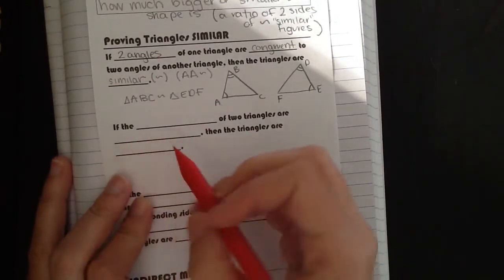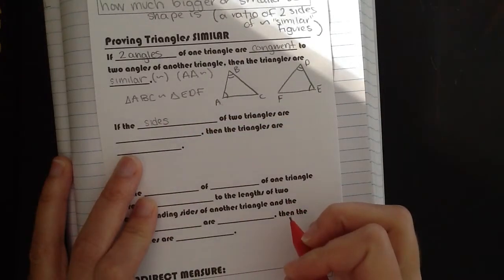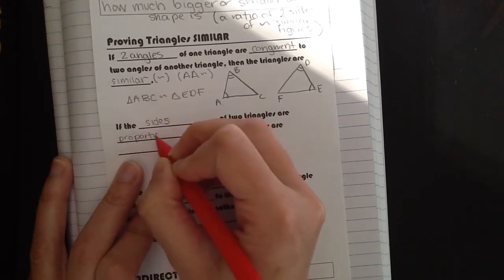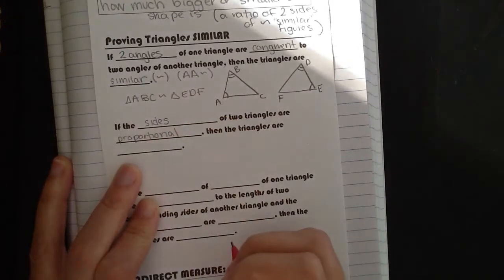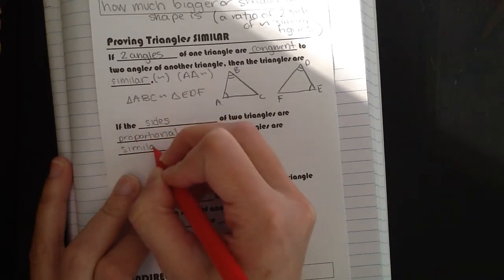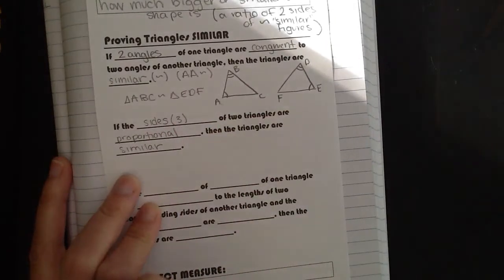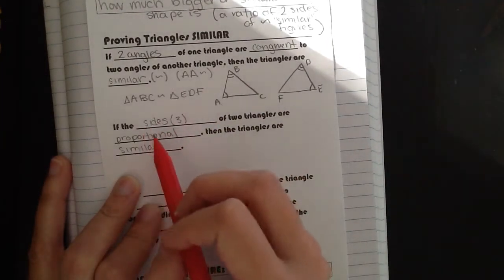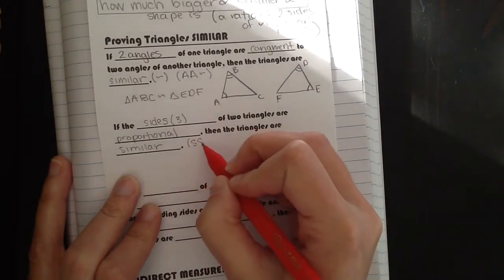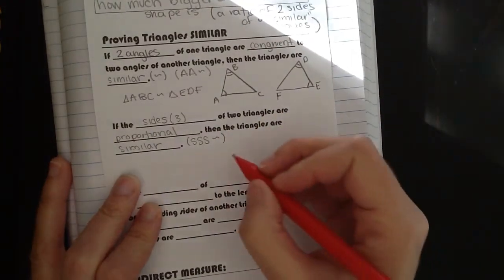Okay, and the next one that we have, if the sides of 2 triangles are proportional, then the triangles are similar. And that means all the sides. So I'm going to put a little 3 next to that. This is basically saying if all 3 sides are proportional to all 3 sides, so this is side-side-side similarity, then the triangles are similar.